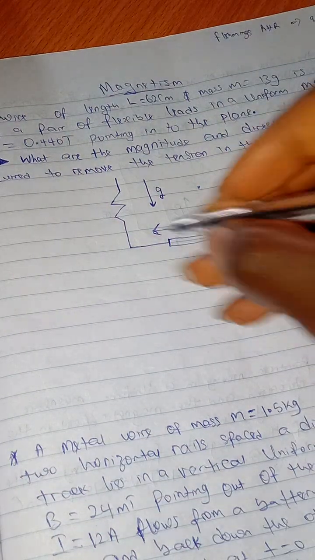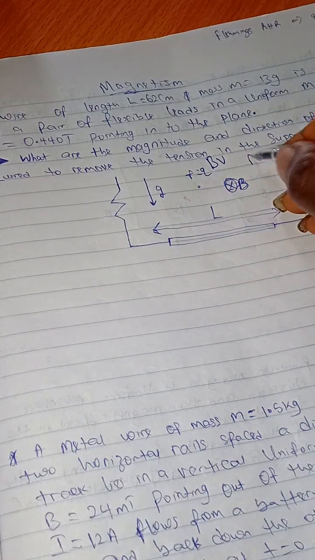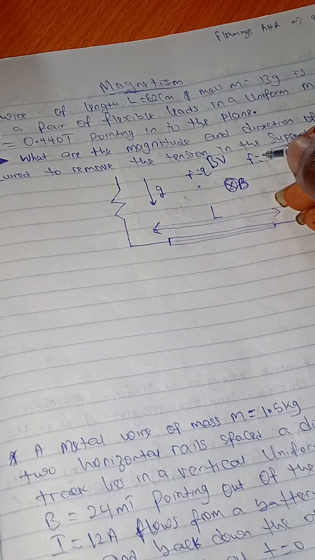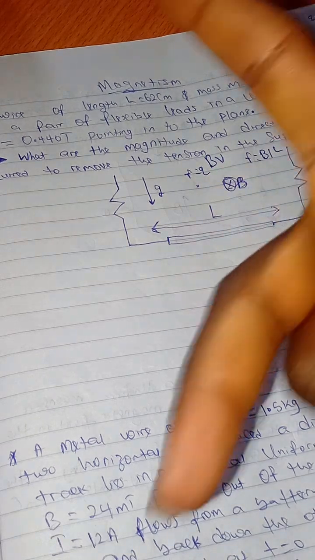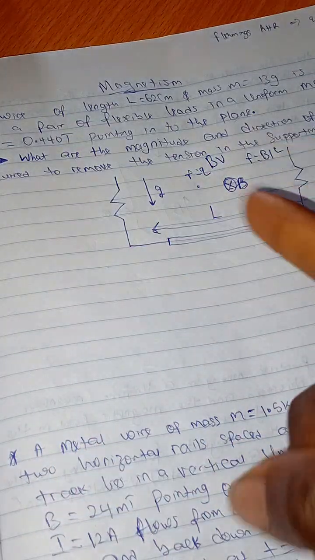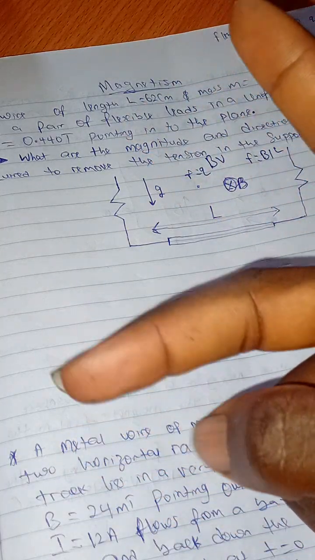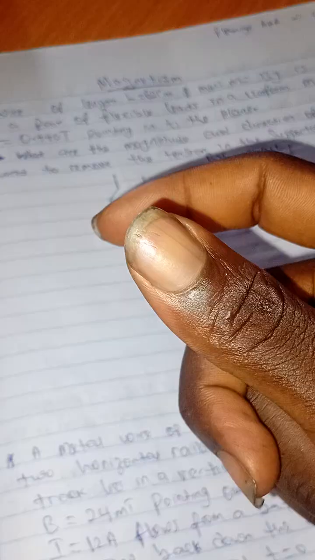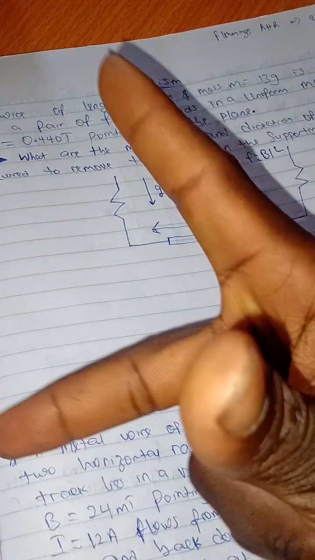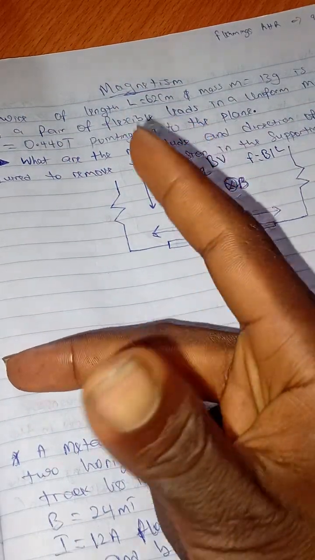When you are dealing with F equals QBV, or when you're dealing with a conductor carrying current, F equals BIL. For this QBV, the thumb is pointing to the direction of the force, this one is pointing to the direction of velocity, while this tallest finger, the middle finger, is pointing to the direction of the B field. This is velocity, and this is force. Are we together? So this is how we are going to do it.